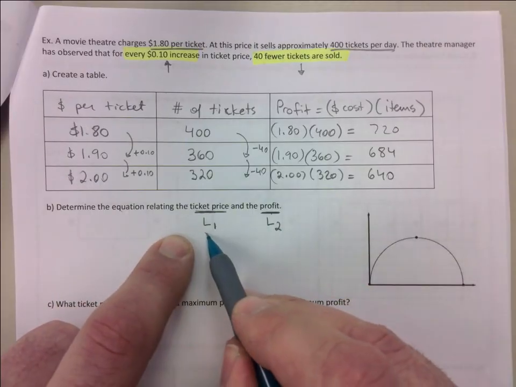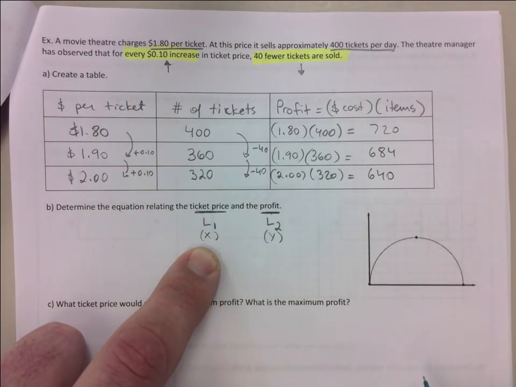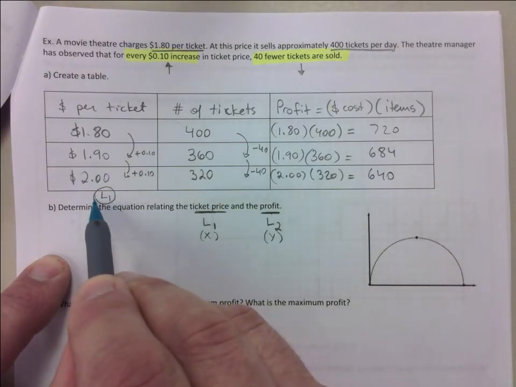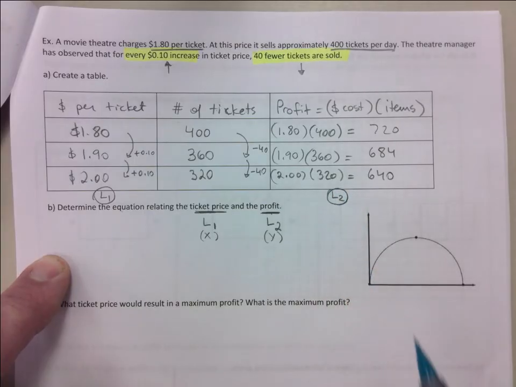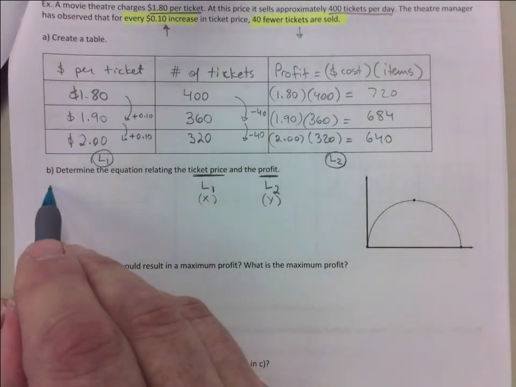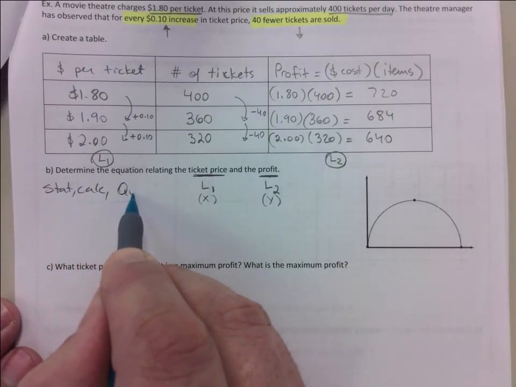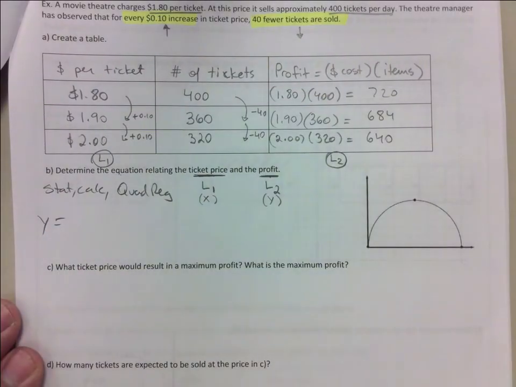In a sense, they tell you what your X variable is and what your Y variable is. So we go over here, we let this be L1, we let this last column be L2. Then we're going to go stat, calculate quadratic regression. Let's come up with our equation.